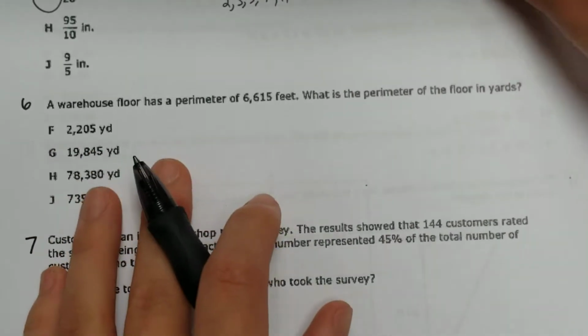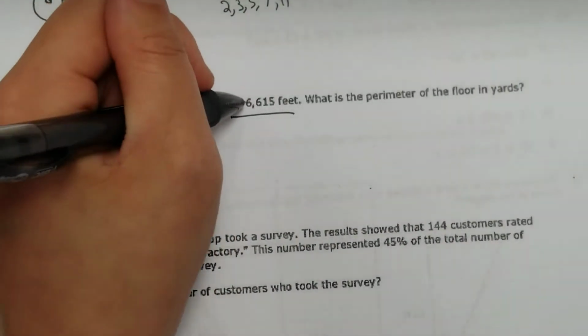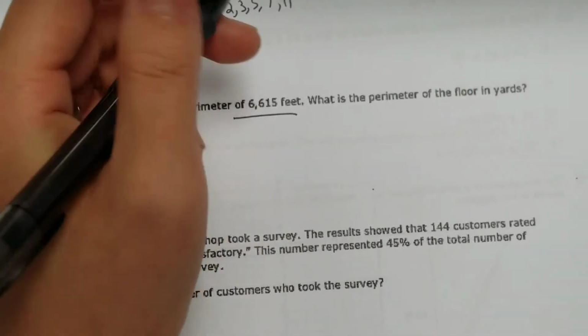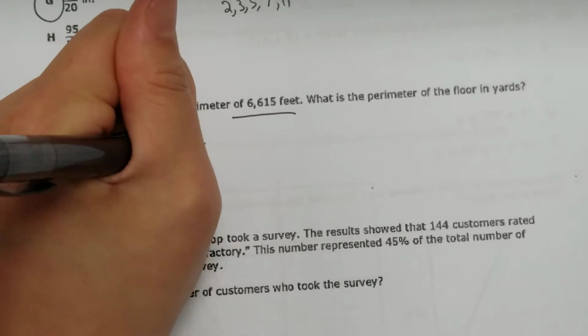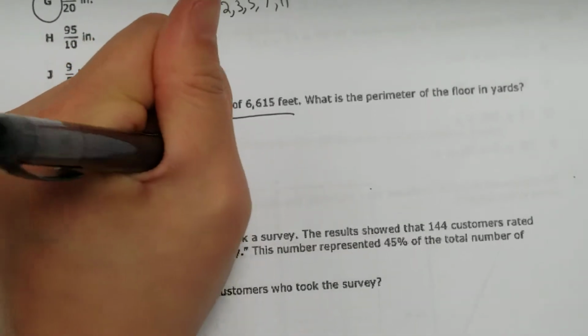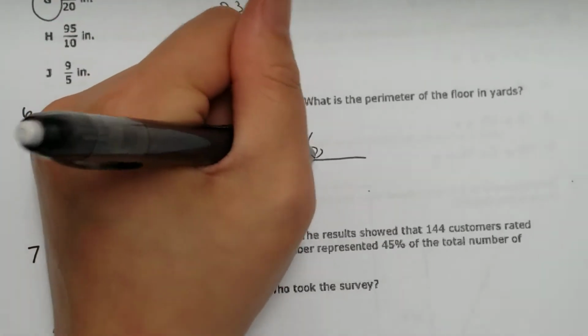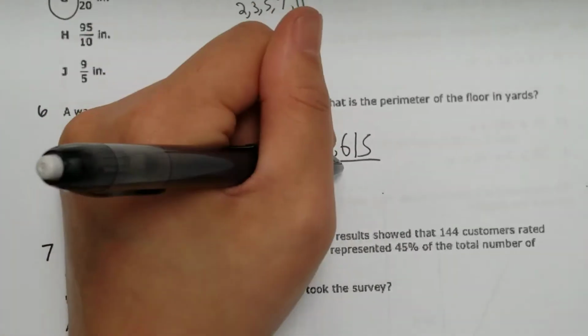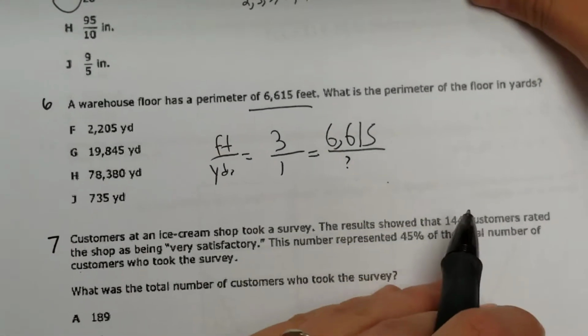Now we have a warehouse floor that has 6,615 feet, and we're changing it from feet to yards. I know that 1 yard equals 3 feet, and we have 6,615 feet. So basically we cross multiply and divide, but let's think about this real quick.